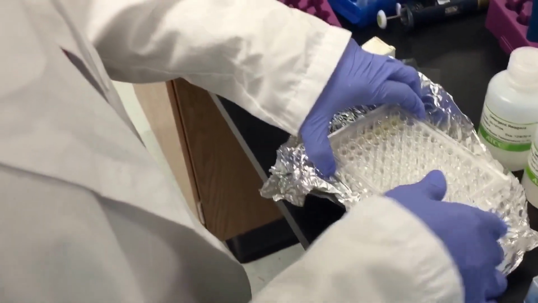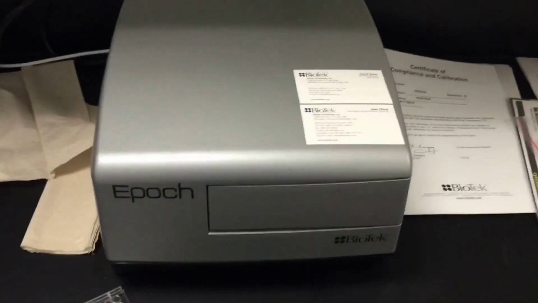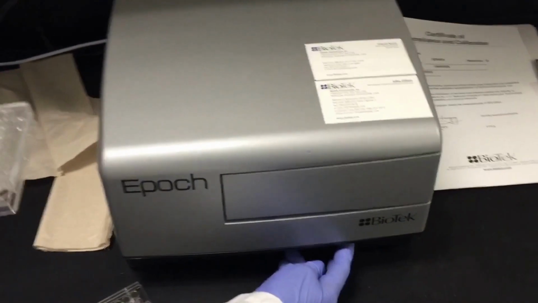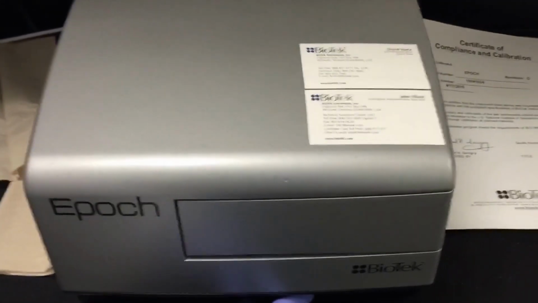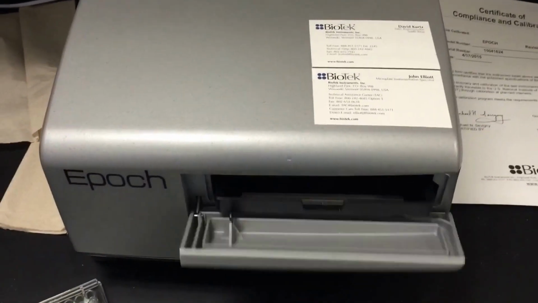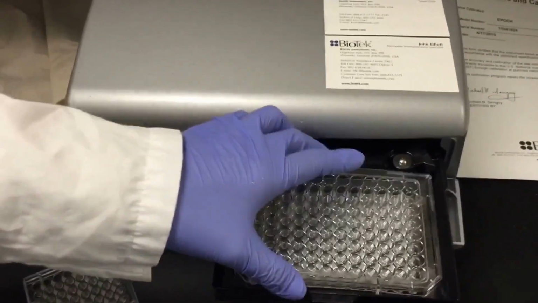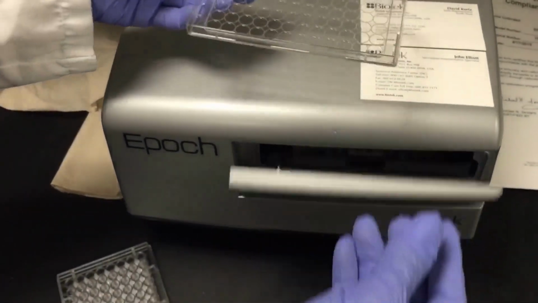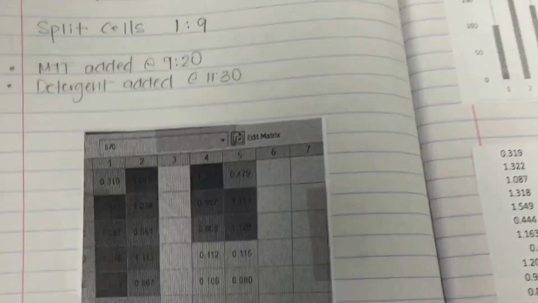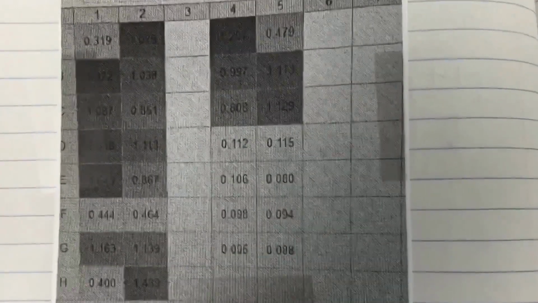And you bring it over to the spectrometer machine. You'll be placing it into this machine and it will pop out, and you can put the plate in and it will give you the reading. Okay, after you do your reading, you take a picture of your readings.